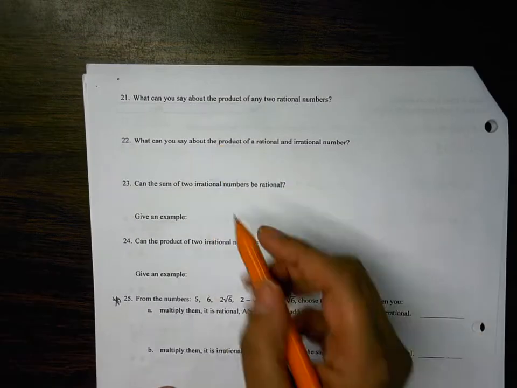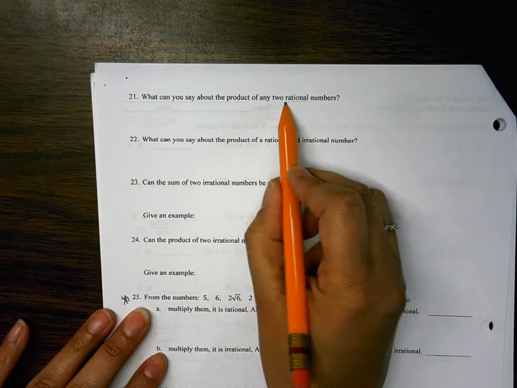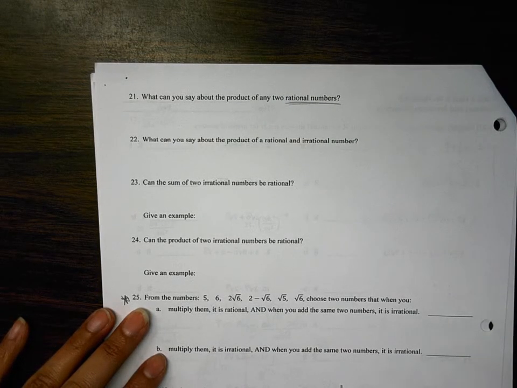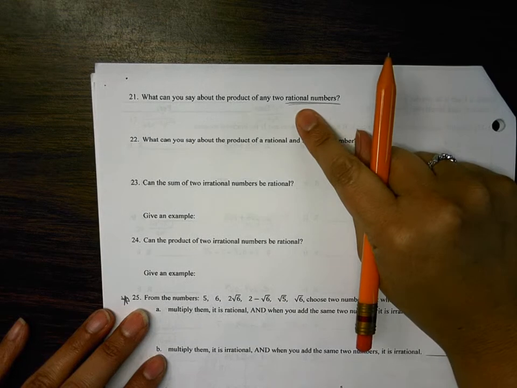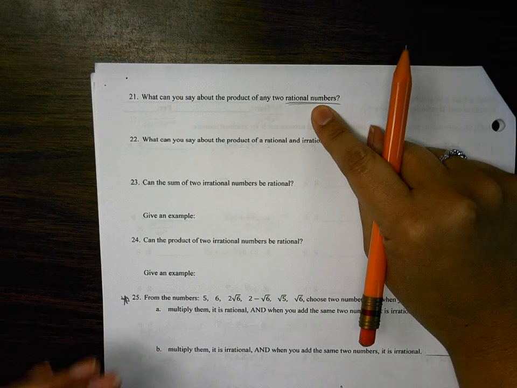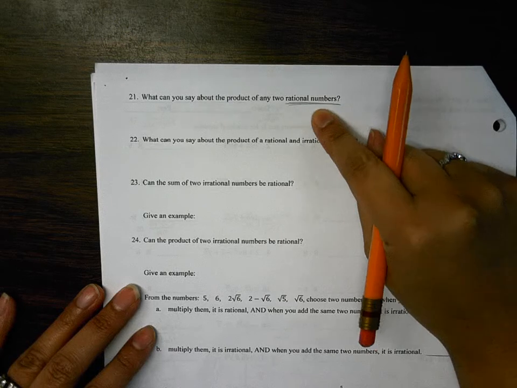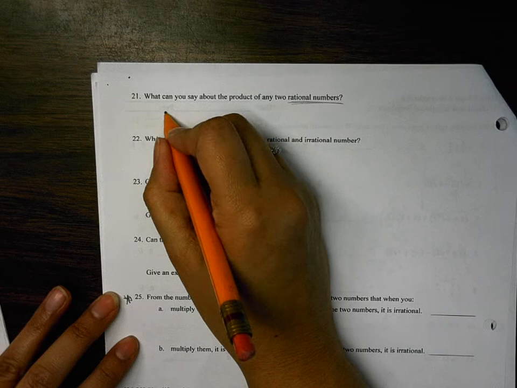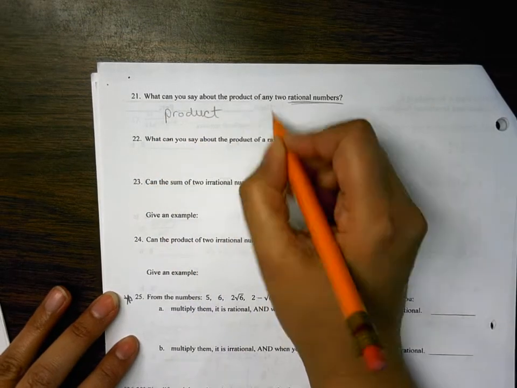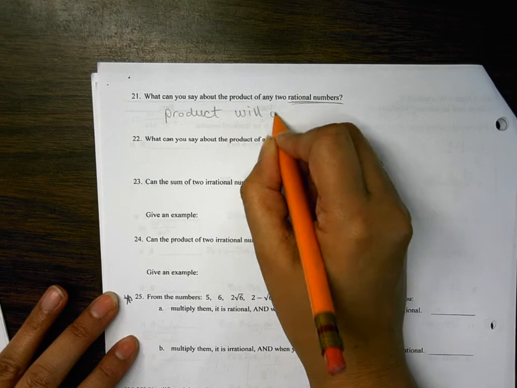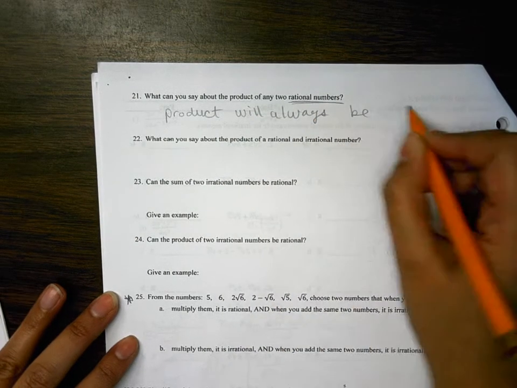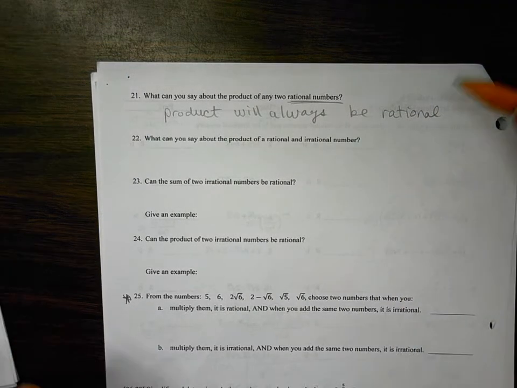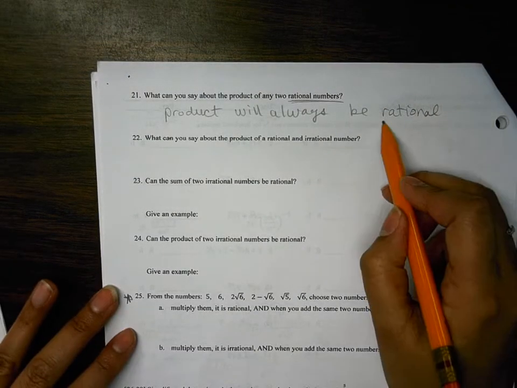21. What can you say about the product of any two rational numbers? If you're multiplying two numbers, 2 and 3, 1/2 and 1/3, if you're multiplying two rational numbers, is there any way to make a radical in it? No. So the product will always be rational. If you're dealing with two rational numbers, it doesn't matter whether you add or multiply or subtract and divide, it's always going to be rational.